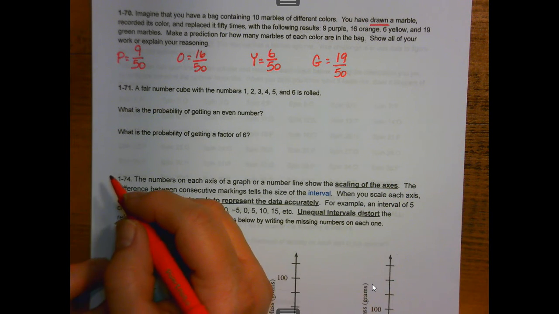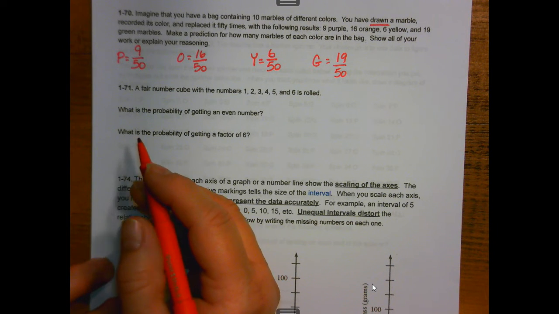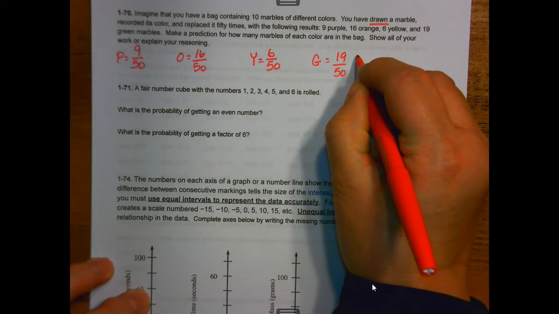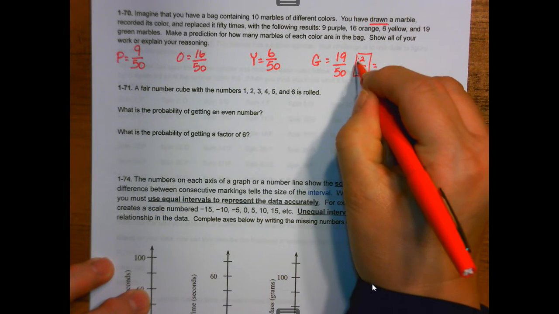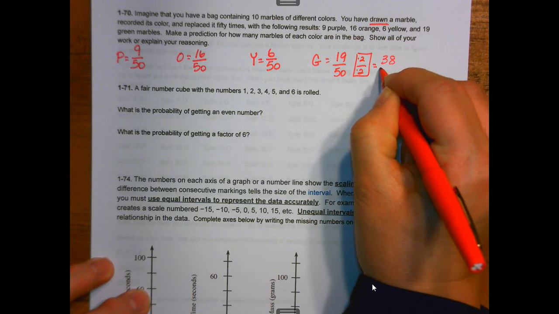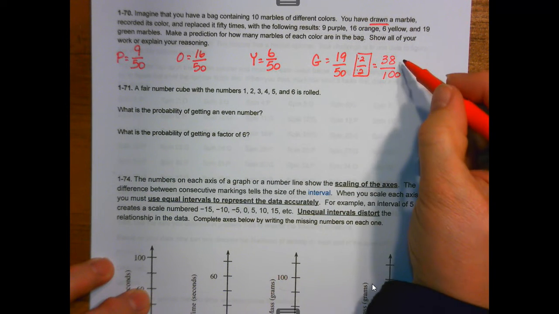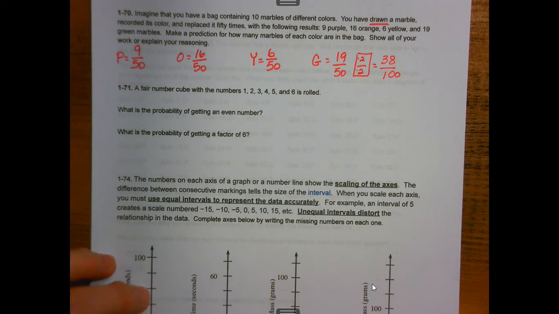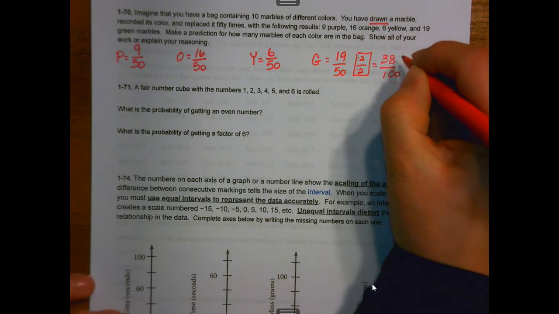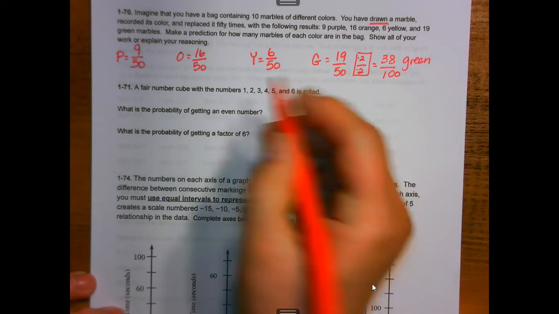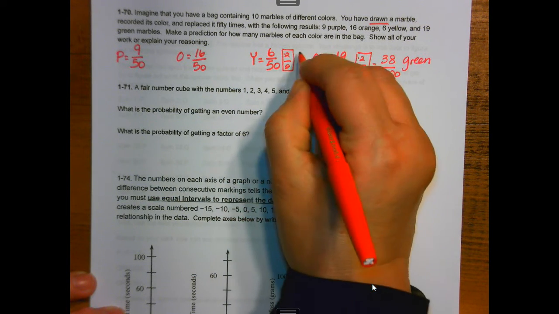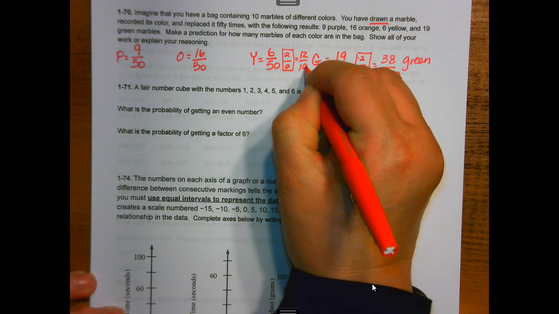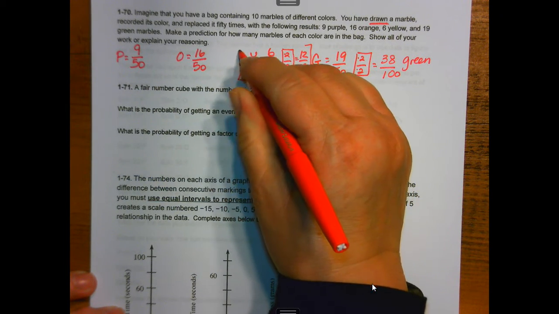Knowing what I know about changing fractions into decimals and percents, I could use my giant 1, multiplying and get 38 over 100. So I would guess, if I'm scaling this ratio up to 100, that there would be 38 green. If I do the same thing here, I end up with 12 over 100. Kind of squishy there, but that happens sometimes.